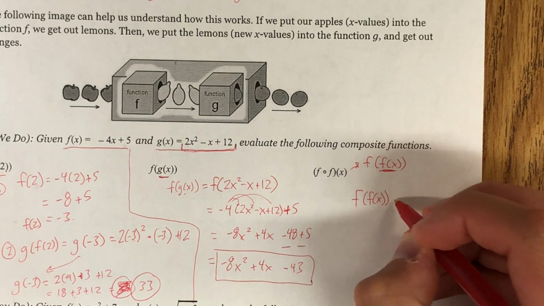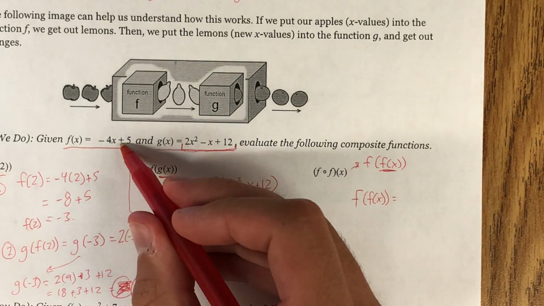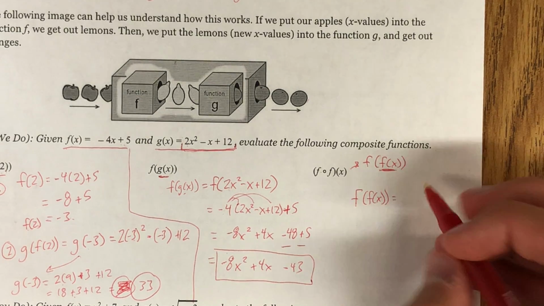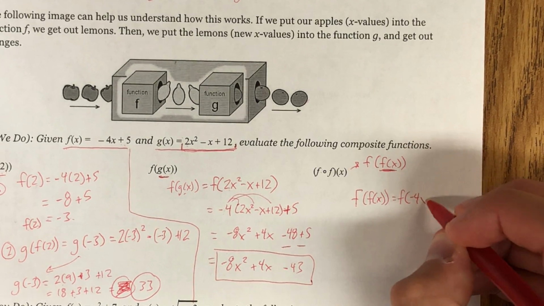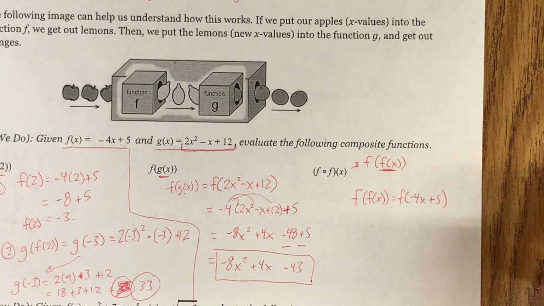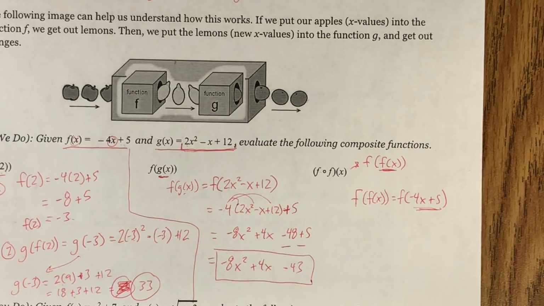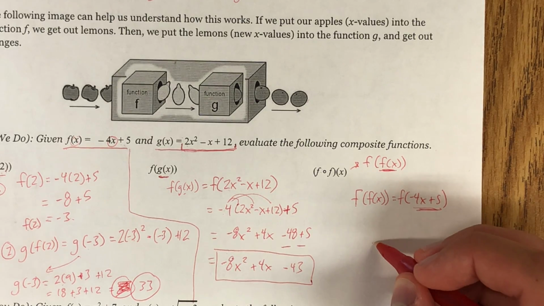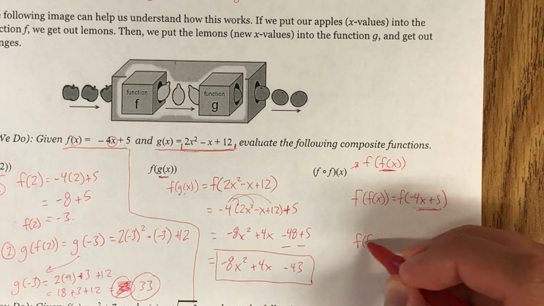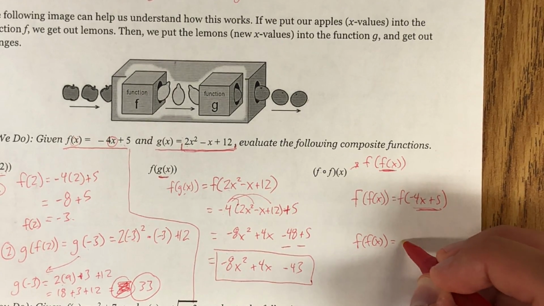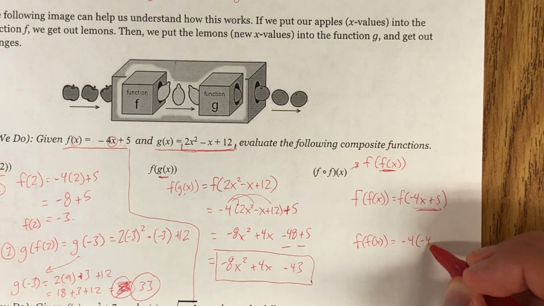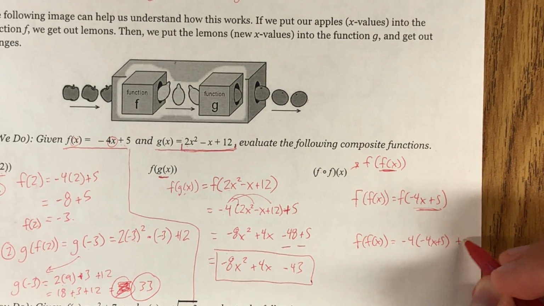So what we're going to do is plug in negative 4x plus 5. This is the same thing as saying this. So we're plugging in negative 4x plus 5 for x in f of x. So that'll give us negative 4 times negative 4x plus 5 plus 5.